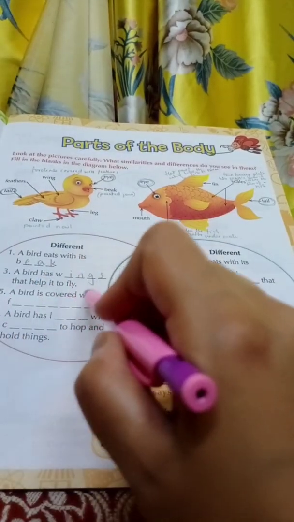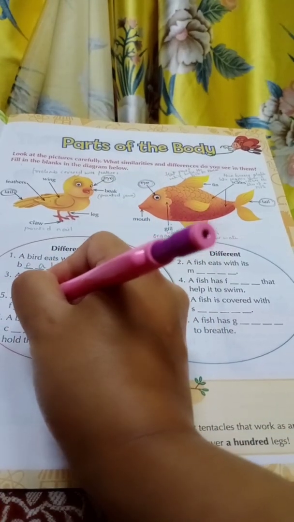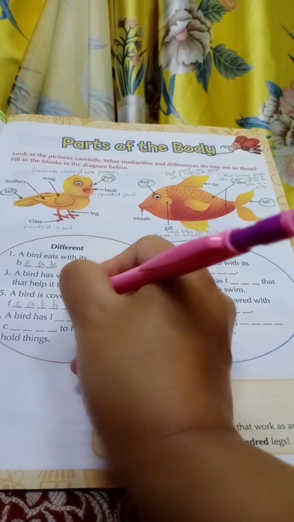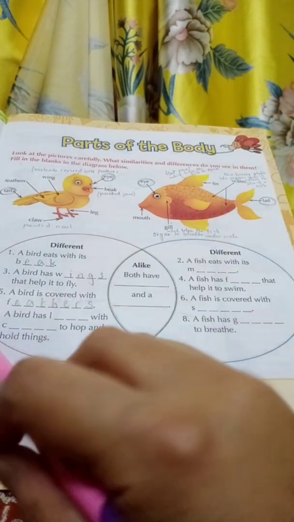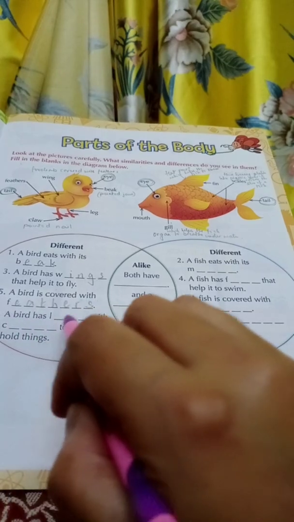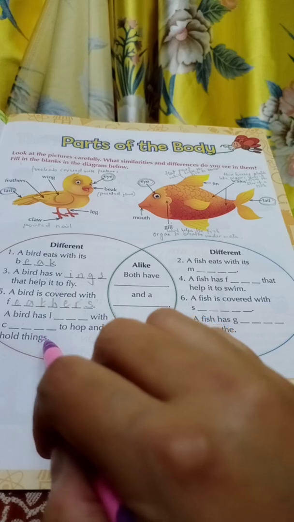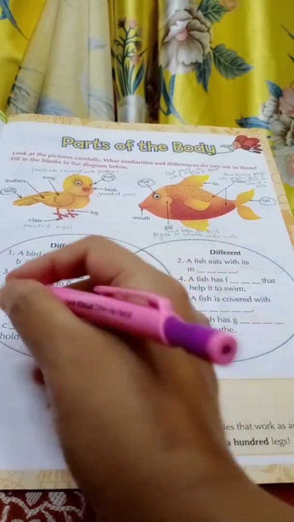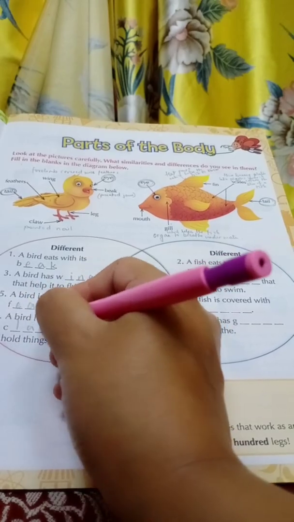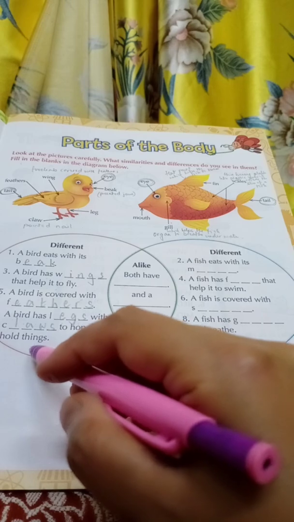A bird is covered with dash. A bird is covered with feathers, F-E-A-T-H-E-R-S. But the fish is covered with a scale. A bird has a dash with dash to hop and hold things. A bird has legs with what? Claws. Claws are sharp nails, I told you. It's to hop and hold things.